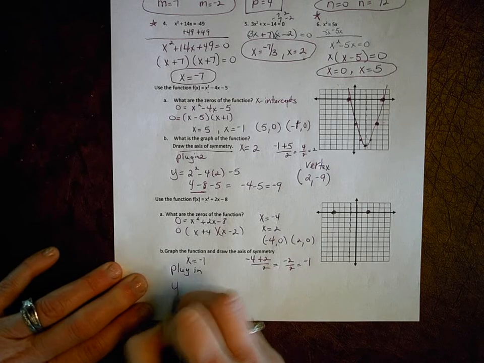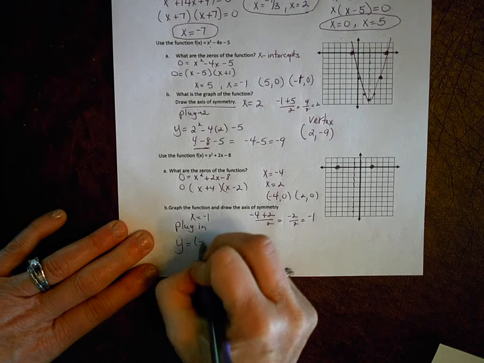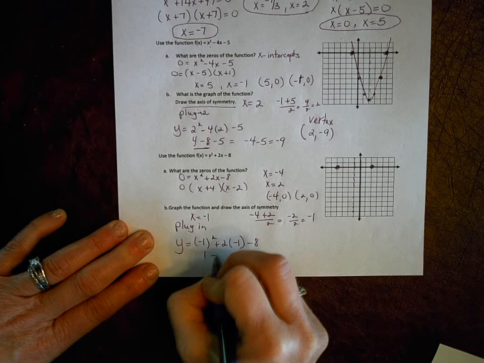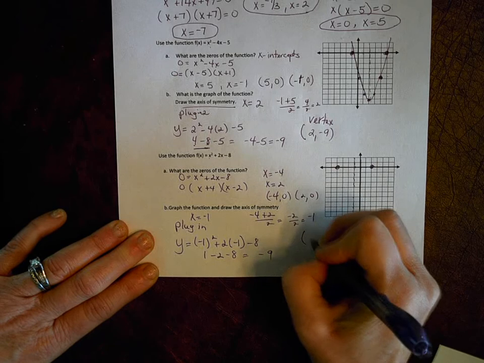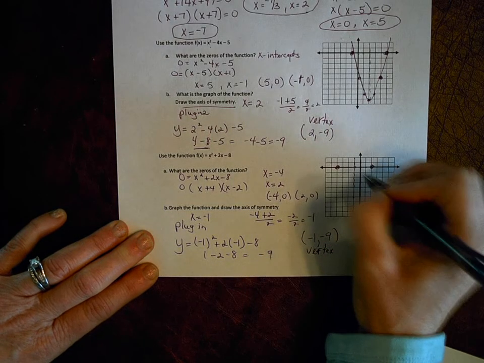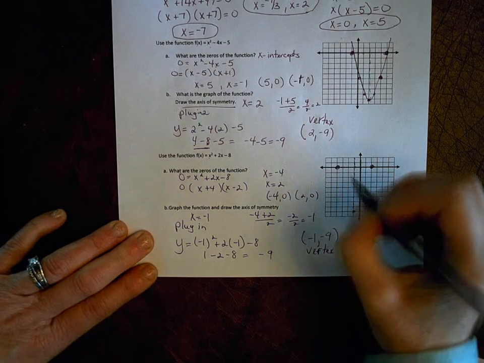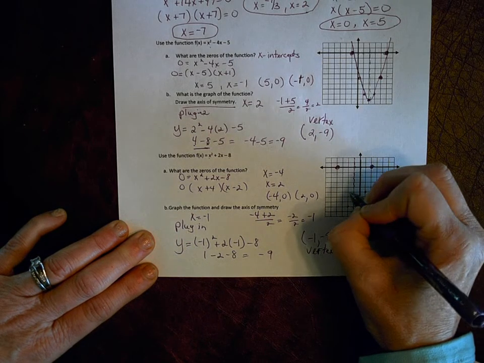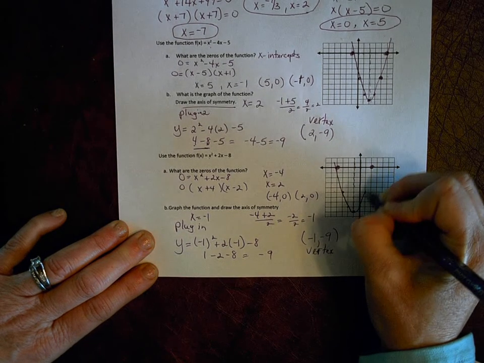So y equals, I hope you guys can see this, negative 1 squared plus 2 times negative 1 minus 8. That's 1 minus 2. Again, this is always double that. Minus 8, which is also negative 9. I didn't do that on purpose. So that's your vertex. So 1, 2, 3, 4, 5, 6. Okay, if you want to use the 1, 3, 5 method, this would be 1, 1, 2, 3, 5.